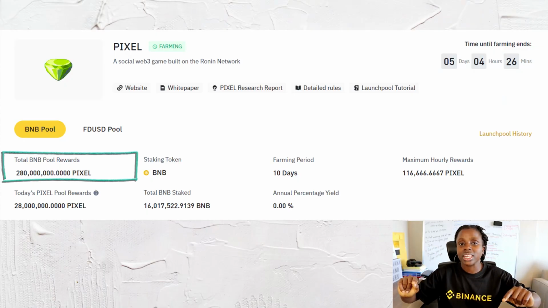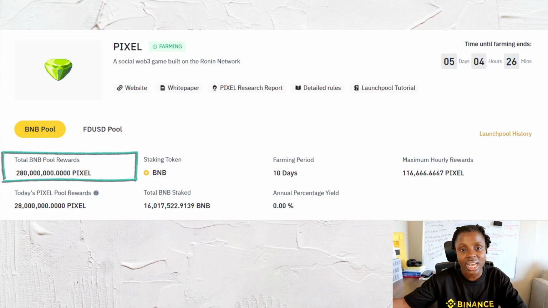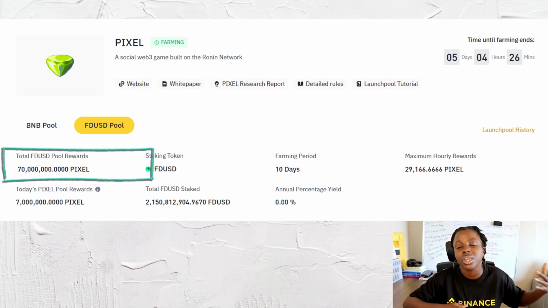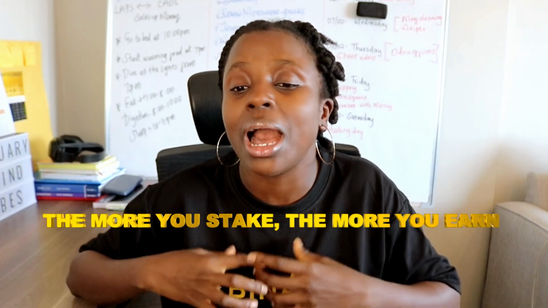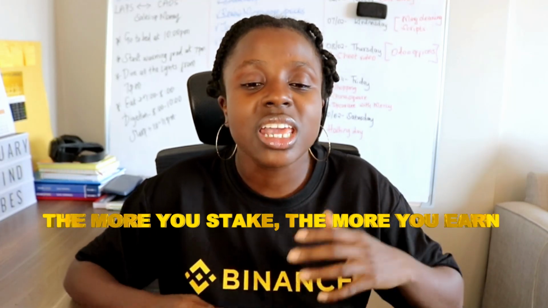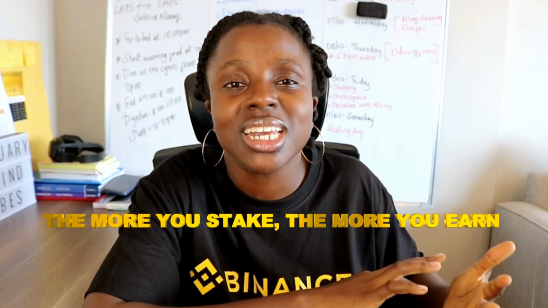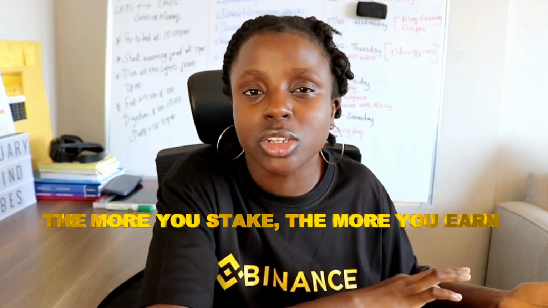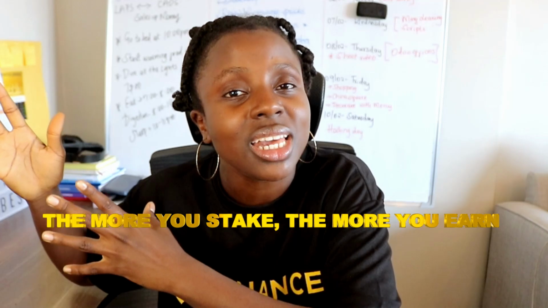Now, how do they allocate these rewards? 150,000 tokens. 80% of the tokens are given to the BNB stakers, 20% of the tokens are given to the FDUSD stakers. It doesn't matter who you decide to stake with, if you decide to stake your FDUSD or if you decide to stake your BNB. What matters most is the size or the amount of money that you stake. If you have a bigger amount in FDUSD, you will attract a bigger reward of pixel tokens. If you have a bigger amount in BNB, you will get a bigger amount of pixel token.